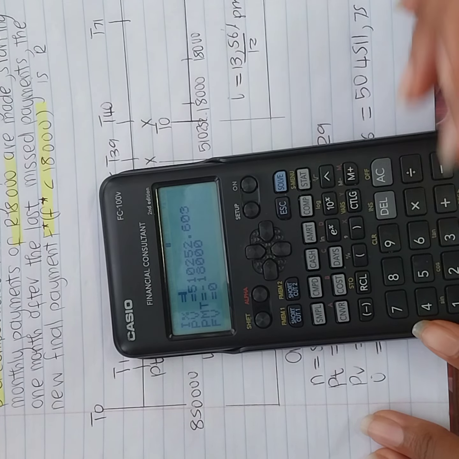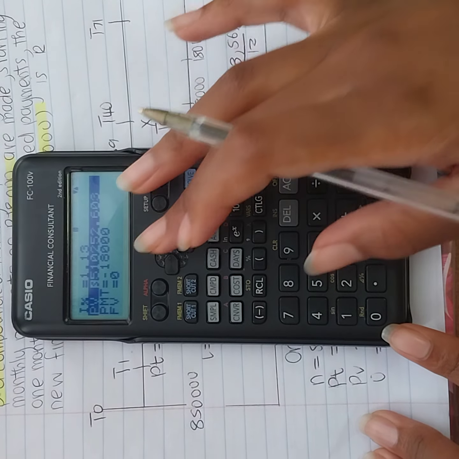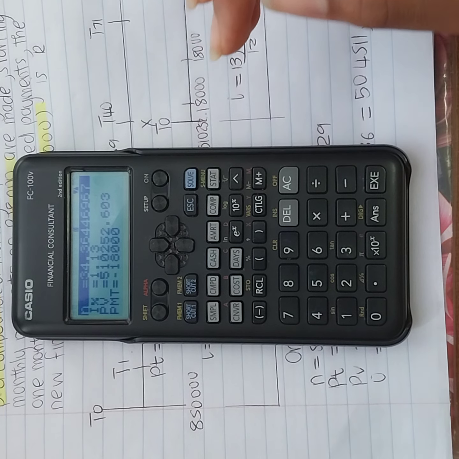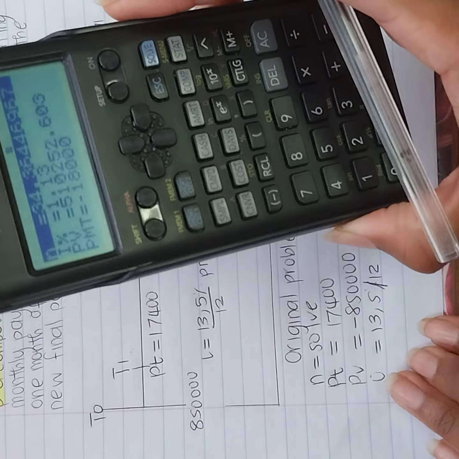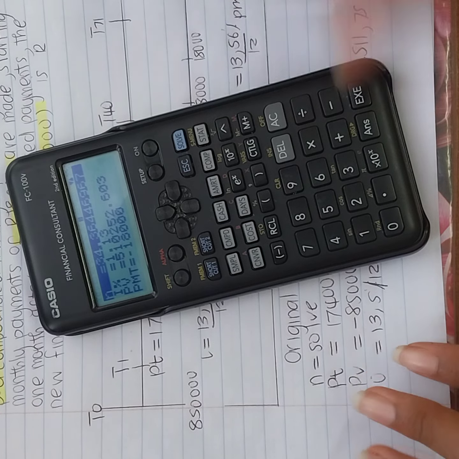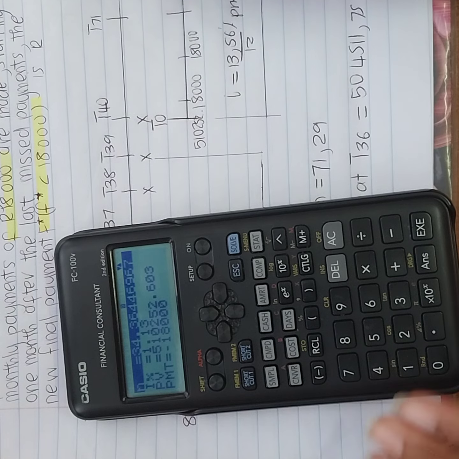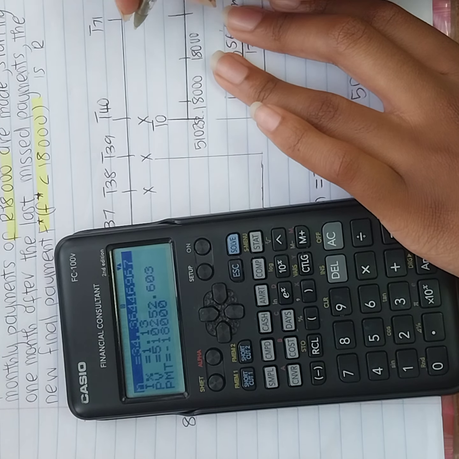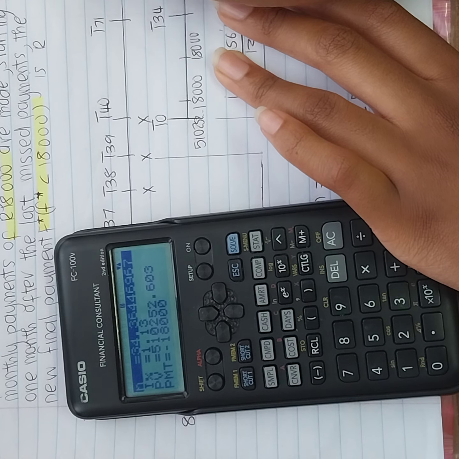Your I has also changed, 13.56 divided by 12. Solve for the new N, and you find that the new N is actually 34.36. That also tells you that you are on the right path, because your N is not a whole number, it is T34. So your final payment will be made at T35.